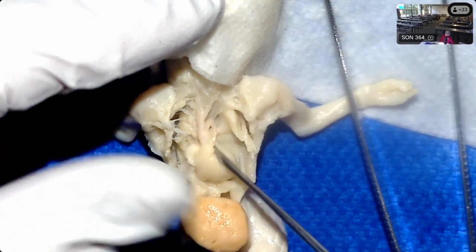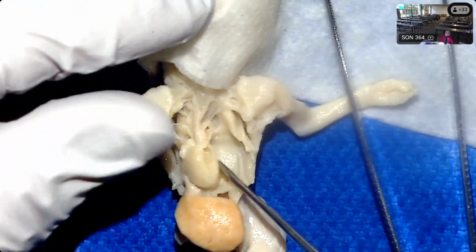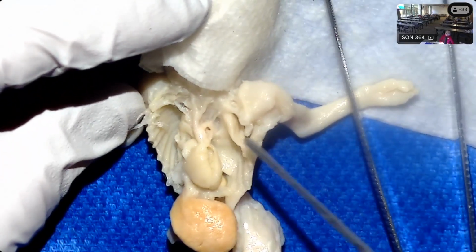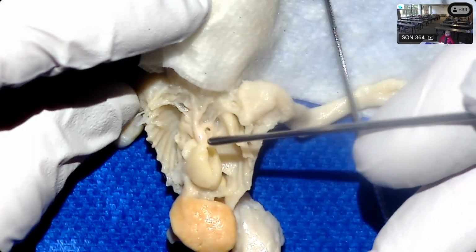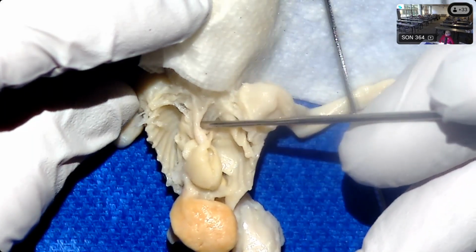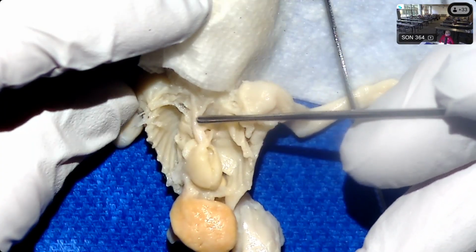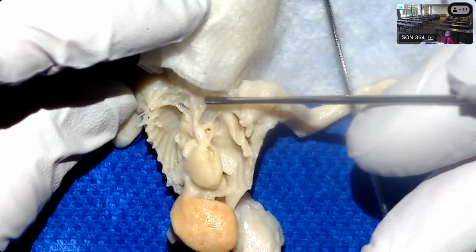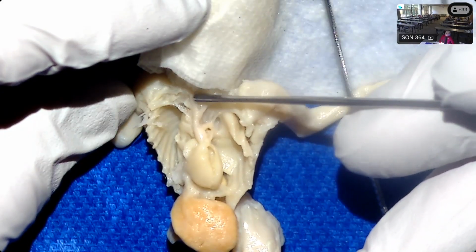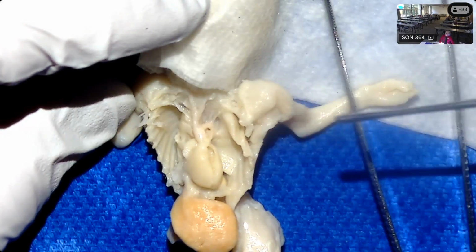And as we look at the arterial trunk as it arises from the ventricular mass, you can see that it was a pulmonary dominant common arterial trunk. This is the small ascending aorta. And here are the brachiocephalic arteries branching. So there's the brachiocephalic trunk and the left carotid.